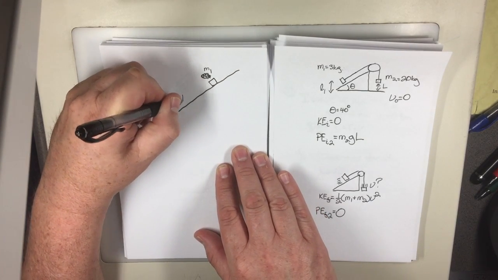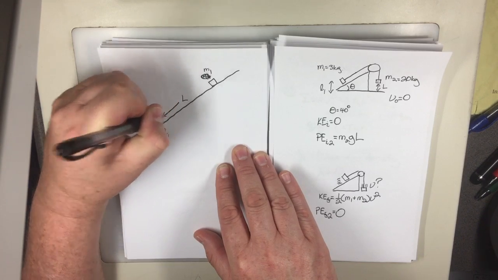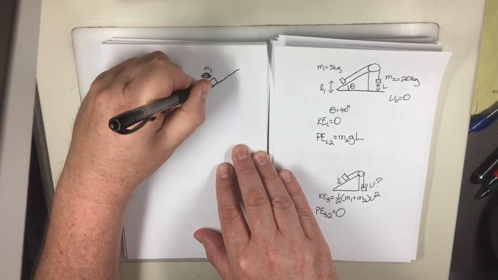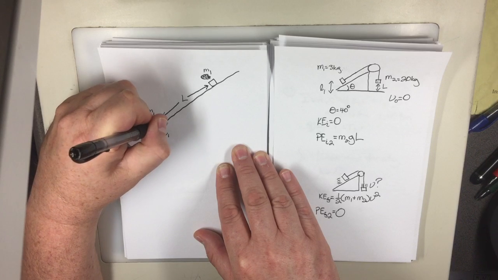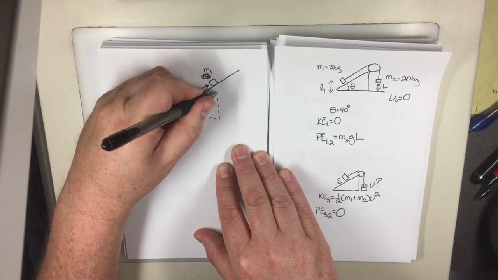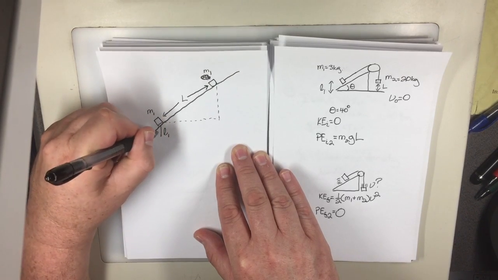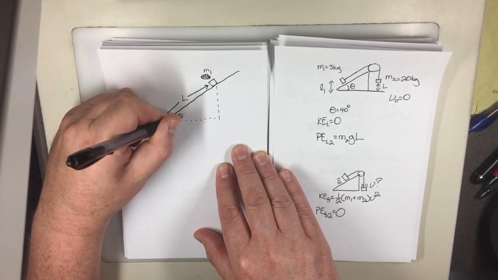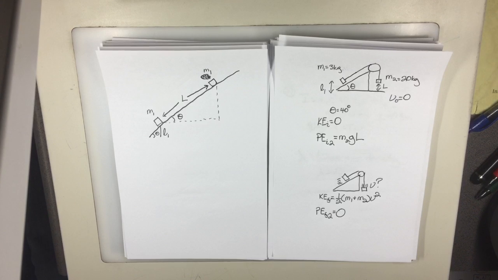It moved up a length L. Now this angle theta is the same as that angle theta, which is 40 degrees.